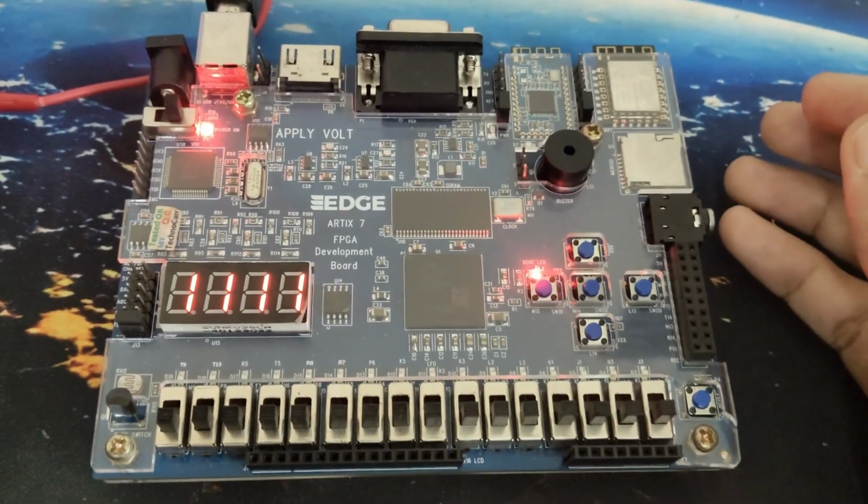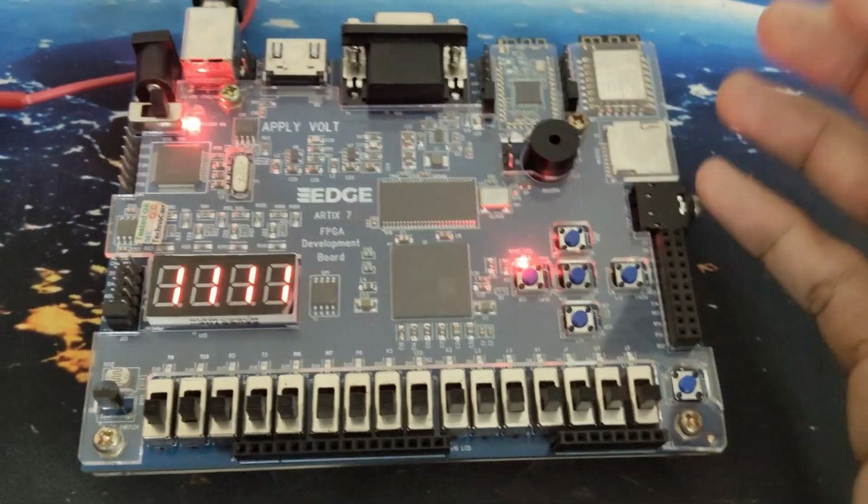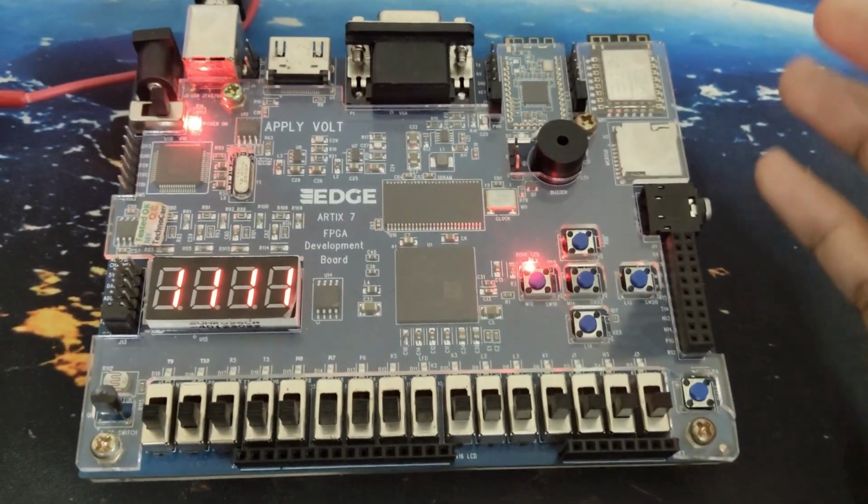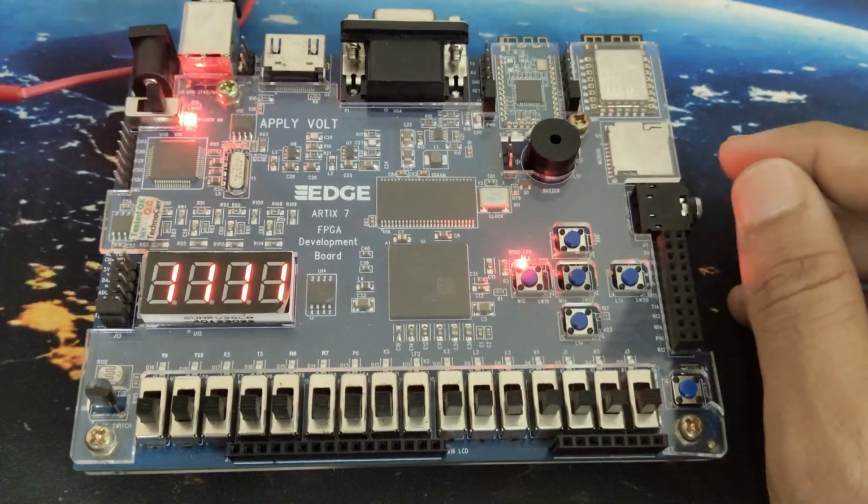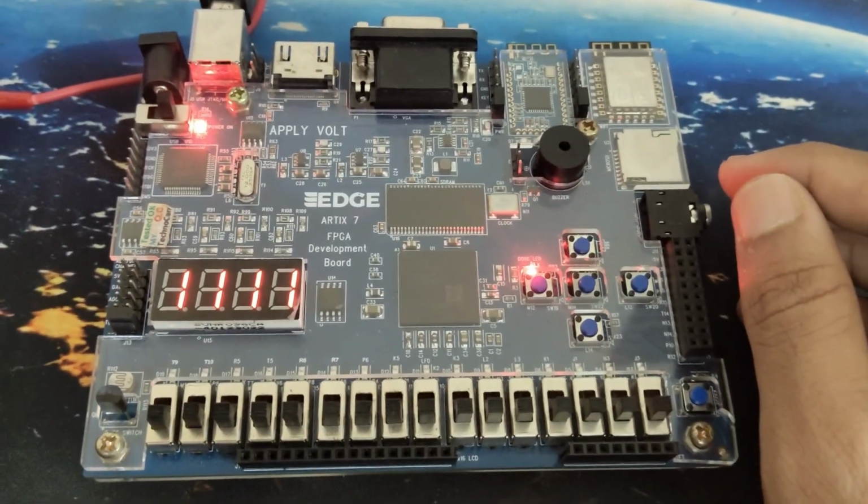If you want, you can deposit money. If you want, you can withdraw money. If you want, you can check your history, and you can also change the PIN number of your ATM bank account. So I will be demonstrating this first.